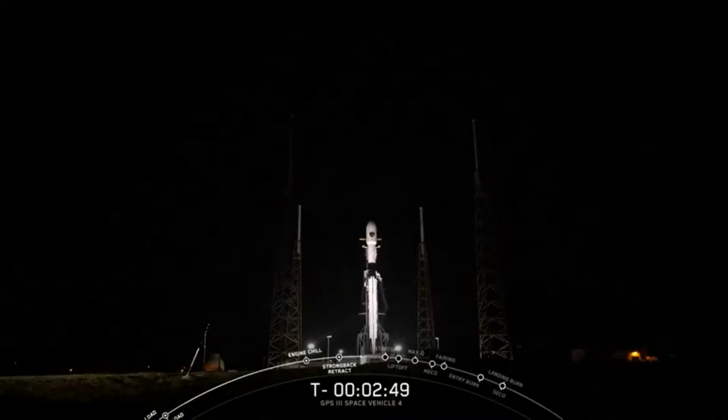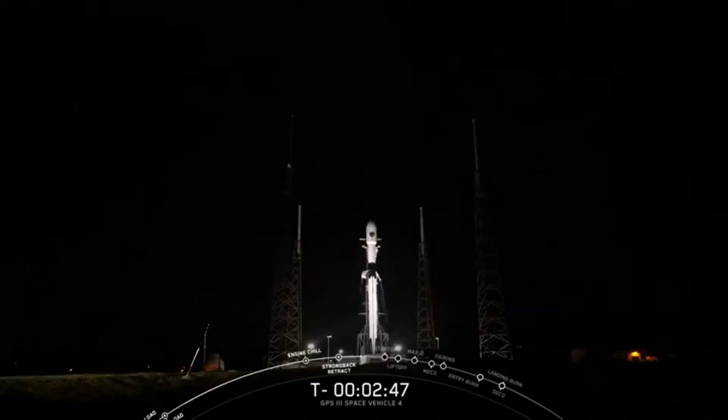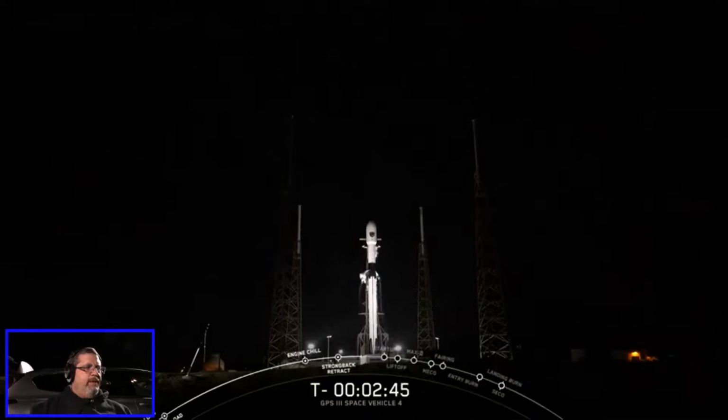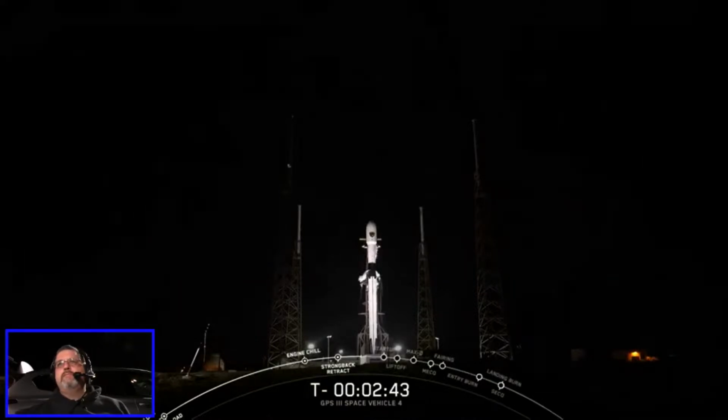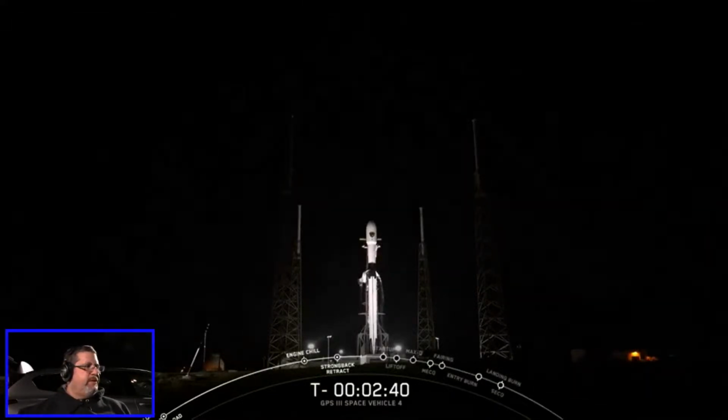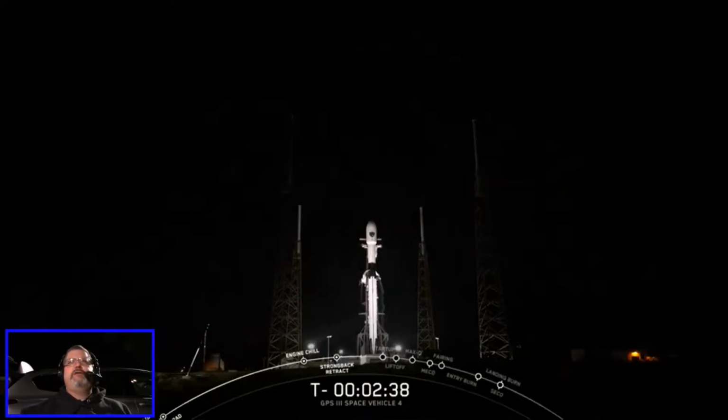Stage 1, LOX load is closed out. And we've got closeout of the first stage LOX load. Back here on Wallops Island, on top of the Falcon 9, the GPS-3 space vehicle continues to be go. We're about 2 minutes and 40 seconds away from that launch.